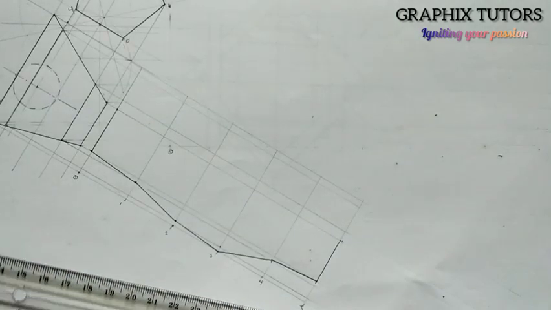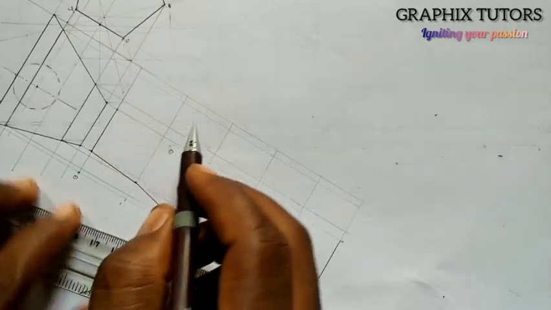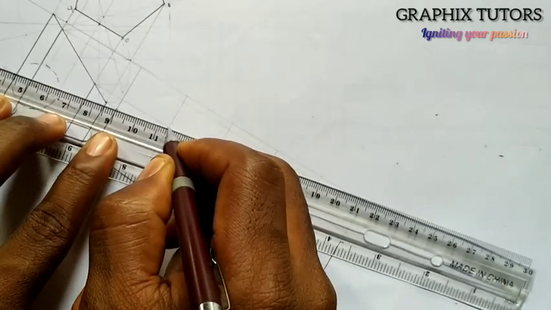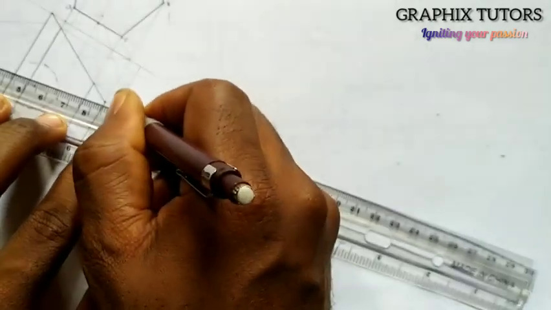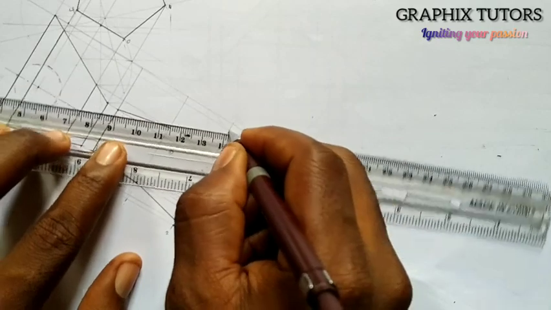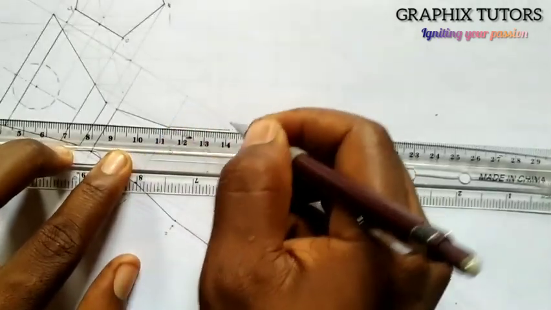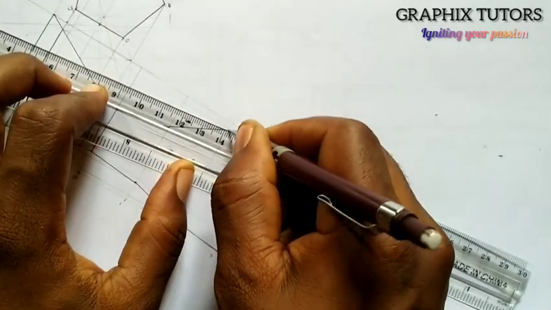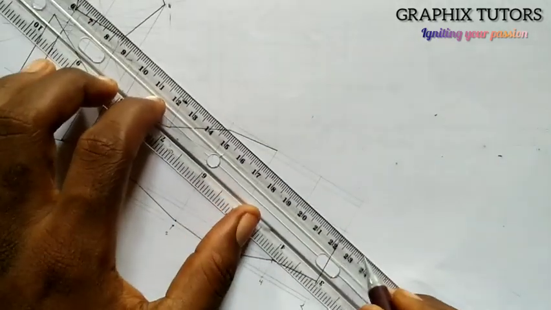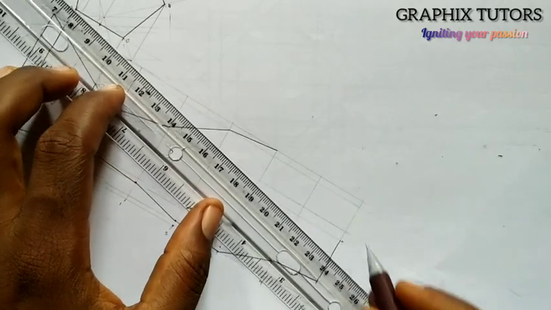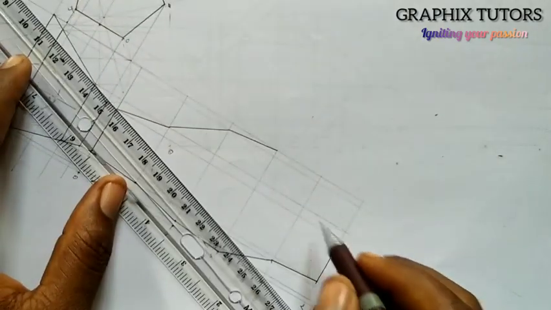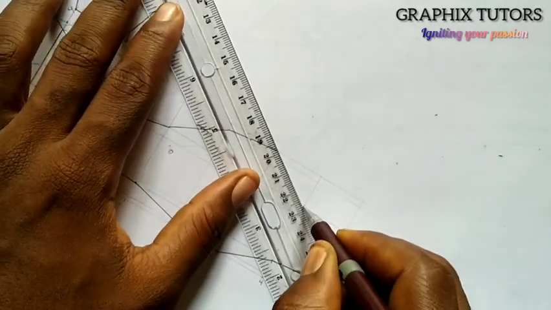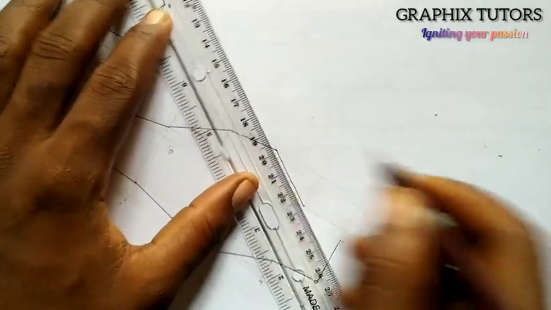So now I'll do here too. This point to this point. Then the next point, and the next point. Then the next point. It should be this. Then this.